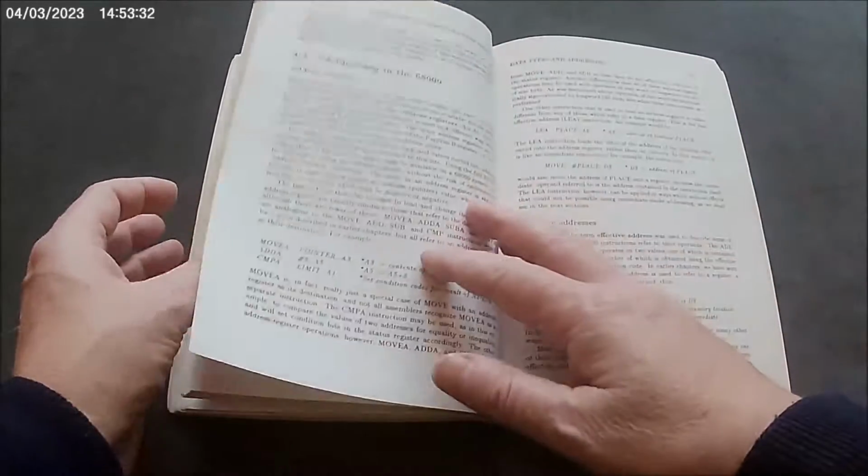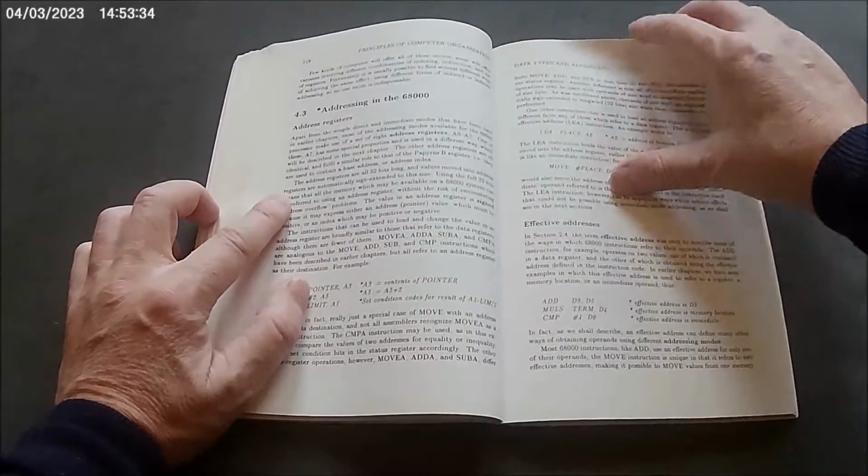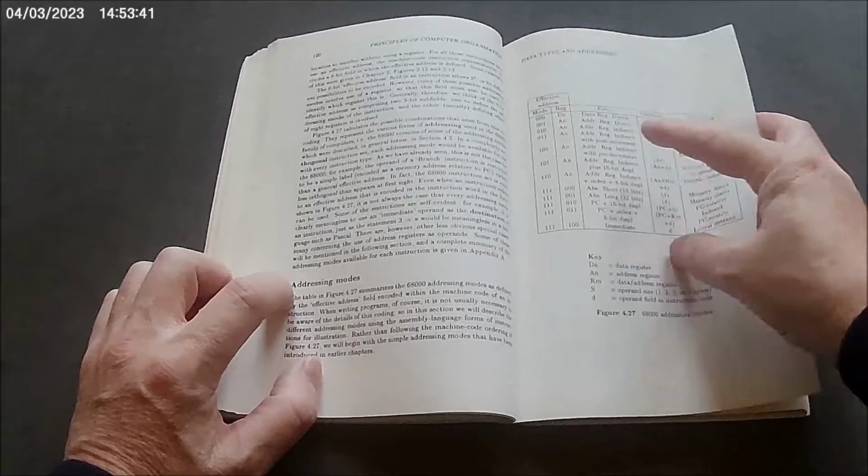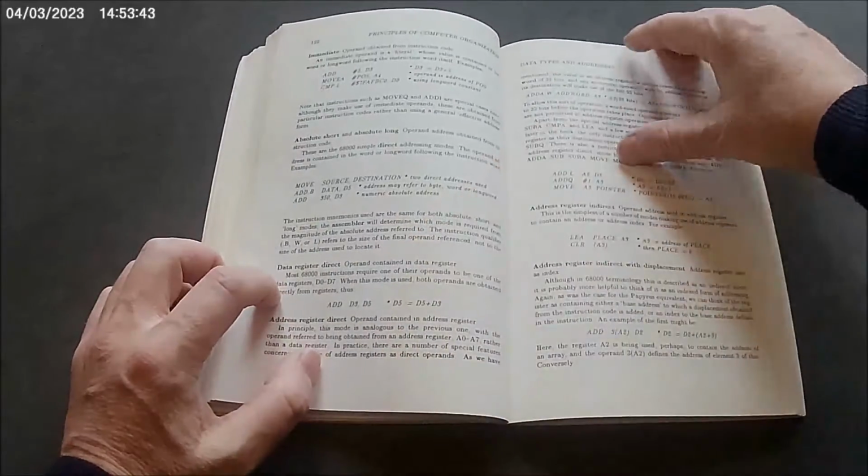There's two-dimensional arrays here, which is really quite handy. And there's a summary here of addressing modes with a nice little diagram of the different types of addressing modes. And it also goes through, as I say, the very last section of each chapter covers the 68,000. So we go through some of the addressing modes in the 68,000.